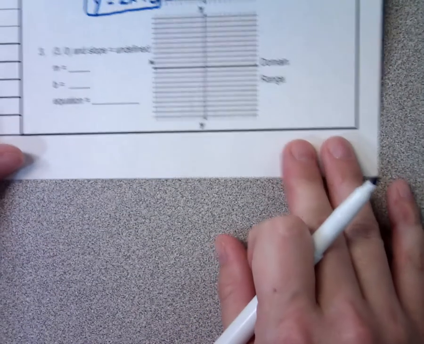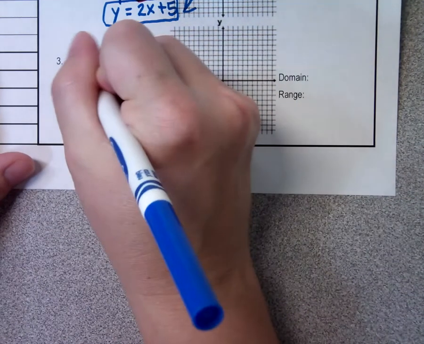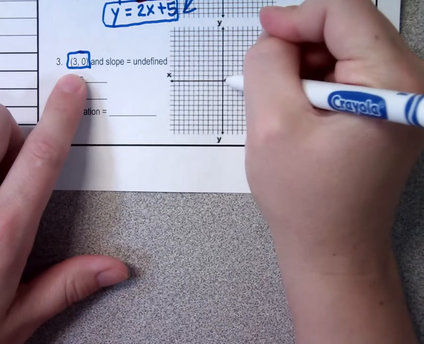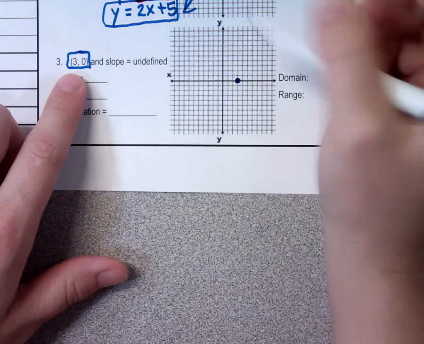Okay, let's look at number 3. Number 3 gives me a point, and it tells me the slope is undefined. So remember, if we're ever given a point, we're going to start with that first. So I'm going to plot my point of (3, 0). I'm going to go right 3, and then I don't go up or down.